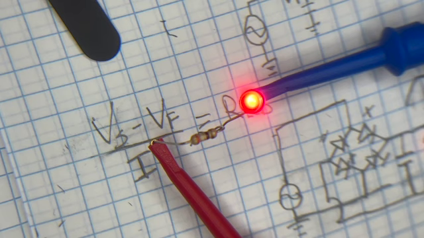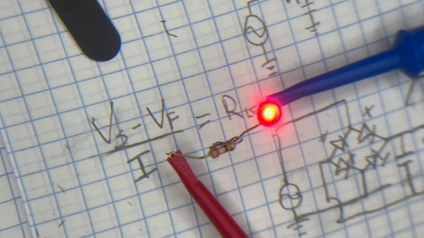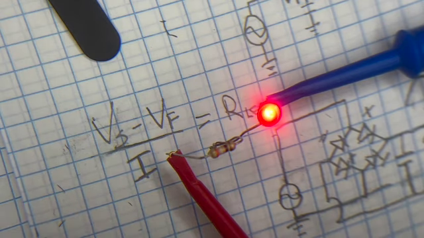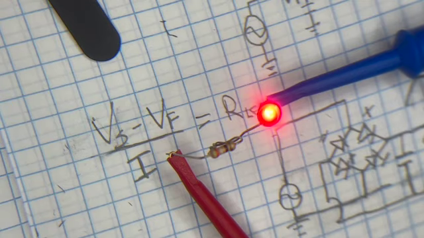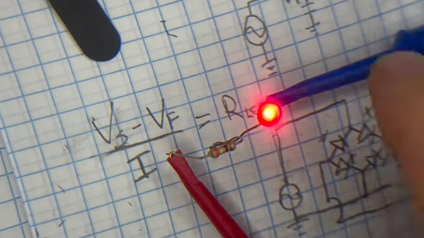Yeah, LEDs, they come in all shapes and sizes. This is a 5 millimeter. These are 3 millimeter. I've got some really cool ones right here. These little guys are especially cool. Now, I'll just take this resistor.